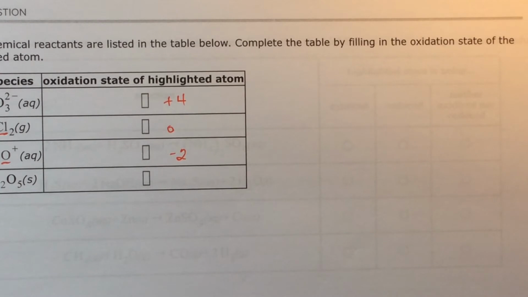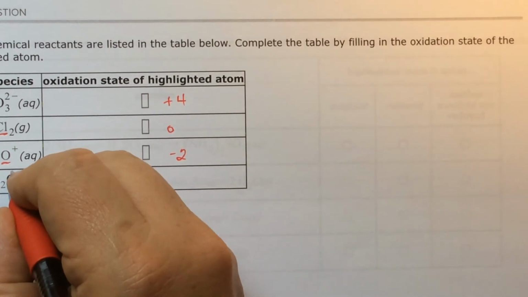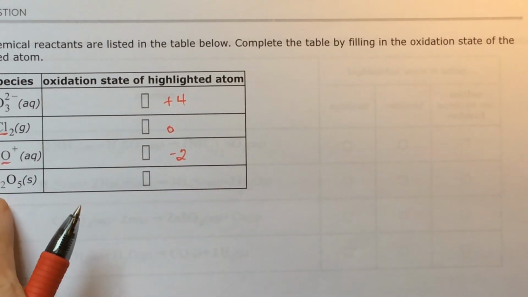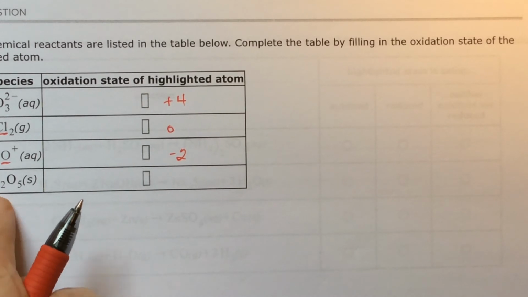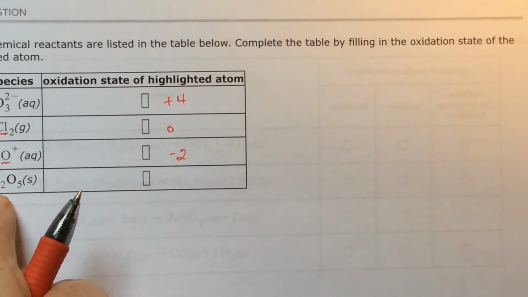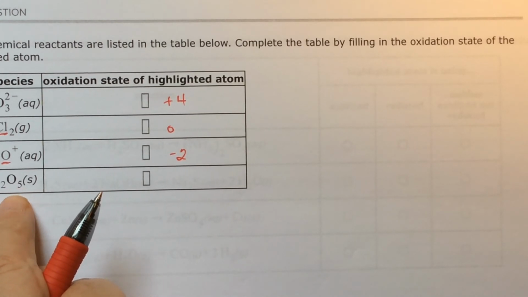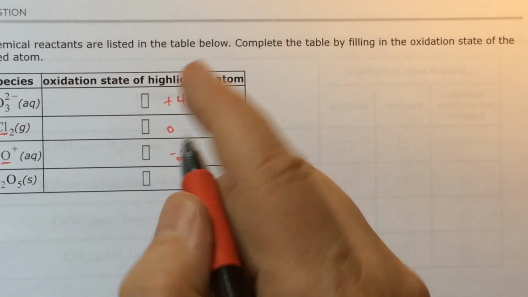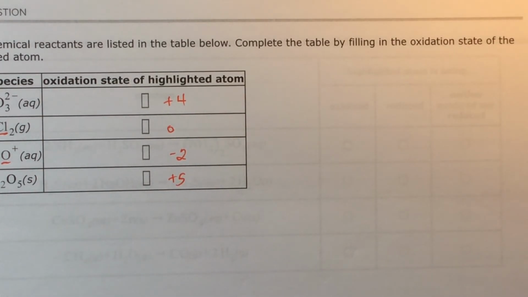All right, last one, vanadium. Vanadium is in an oxygen compound, so I've got negative 2 times 5, which is negative 10. What adds up to be positive 10? Well, I've got 2 vanadiums, and together they're going to equal positive 10 so that they can cancel the negatives out. That means that each vanadium has to be positive 5.